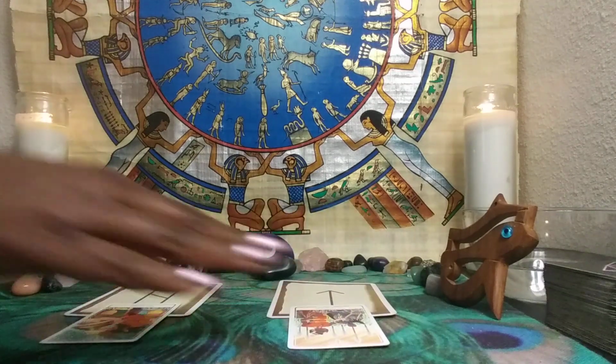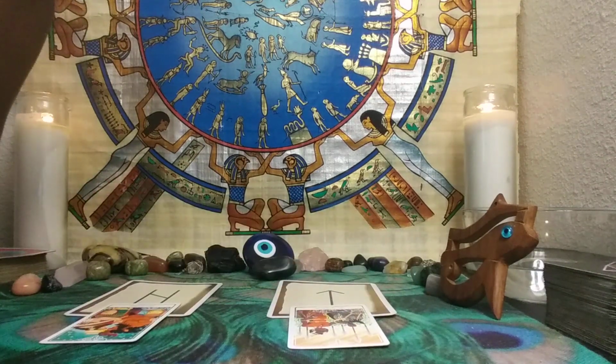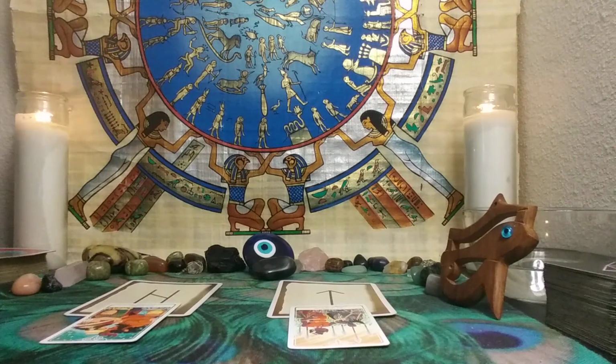Lunar eclipses deal with moon energy. What does the moon deal with? The moon deals with your intuition. It deals with your psychic abilities and your creative energy.